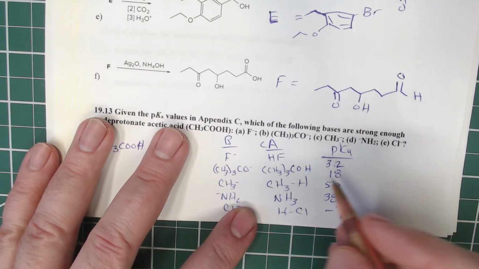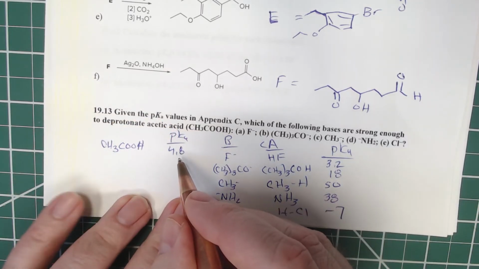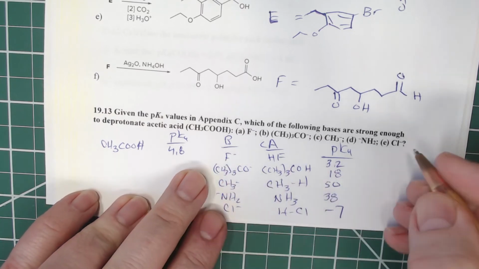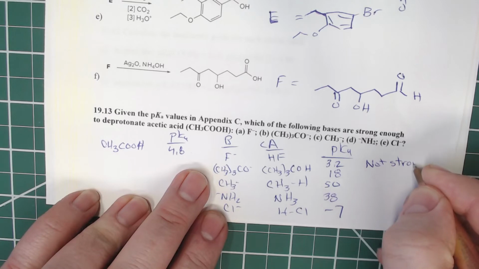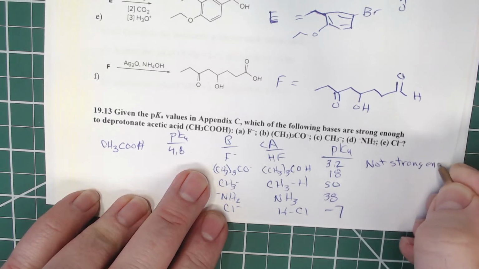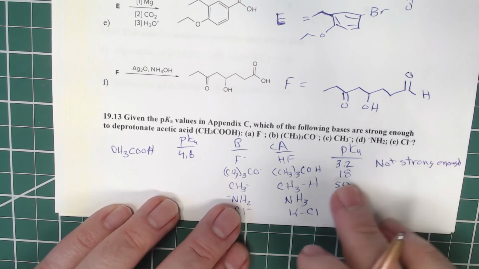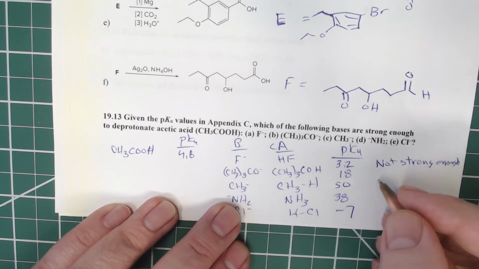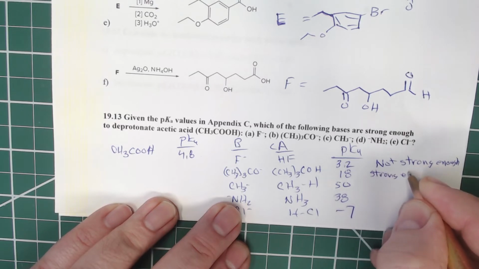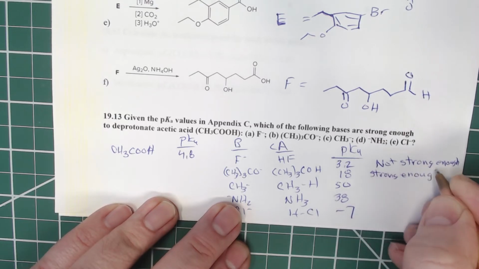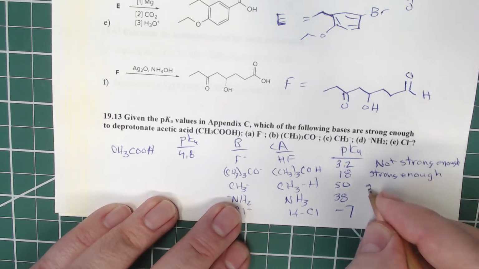And so here we're going to look, is it strong enough? Well, this one at 3.2, since that's less than the 4.8, that means fluoride is not strong enough. So we'll put not strong enough. All right, so not strong enough for that one. 18, that one's definitely strong enough. So we'll put strong enough. At 50, that one is crazy strong, so definitely strong enough.